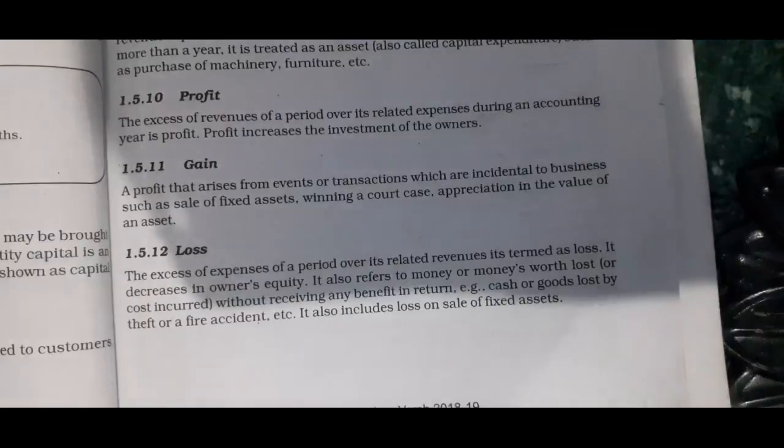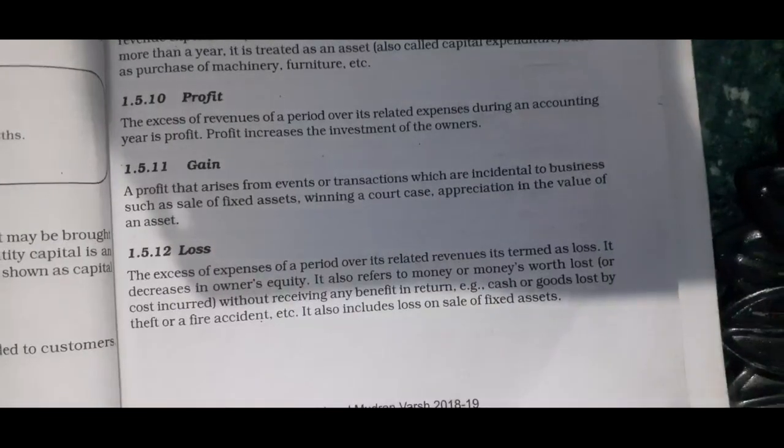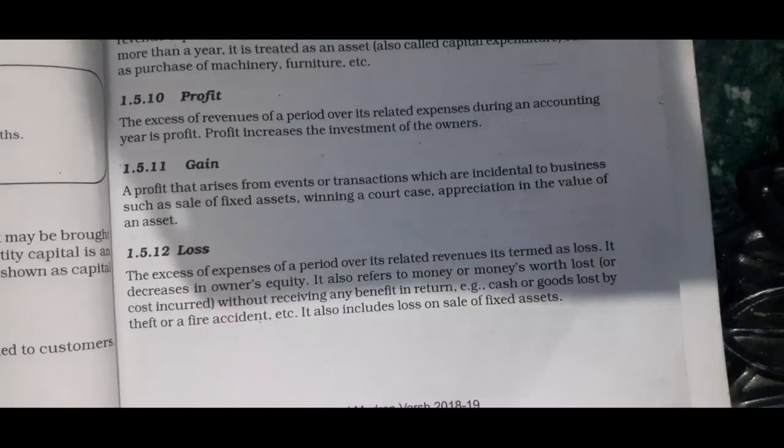Next, profit. Profit increases the investment of the owner. Gain refers to transactions which are incidental to business. Examples: sale of fixed assets, winning a court case are examples of gain. Loss: when total expenses exceed the total revenue, that is called loss.